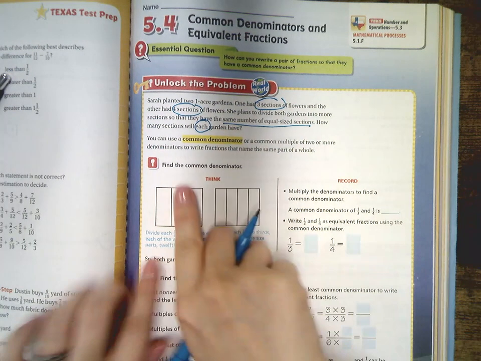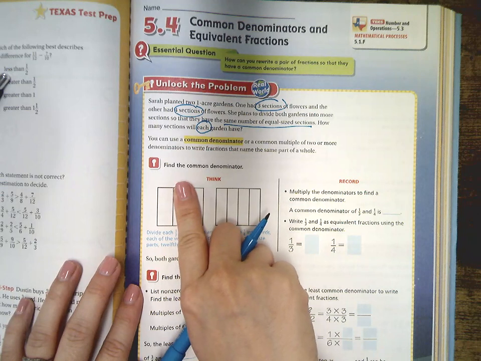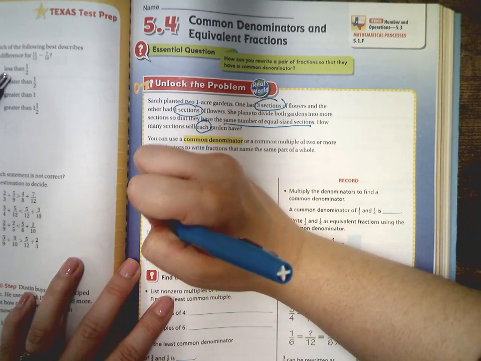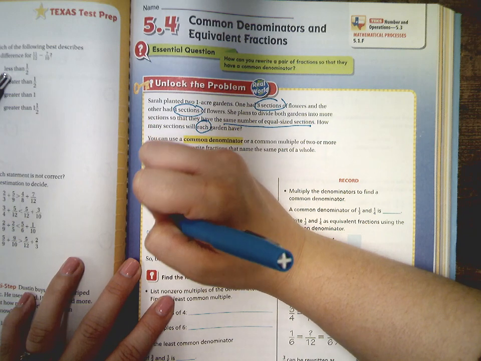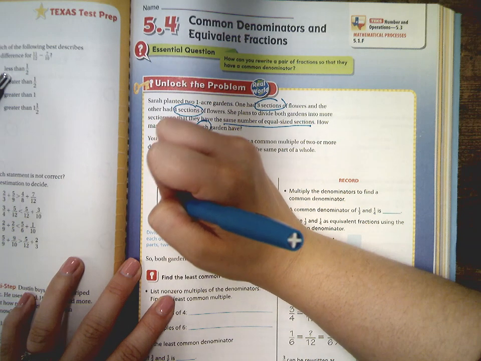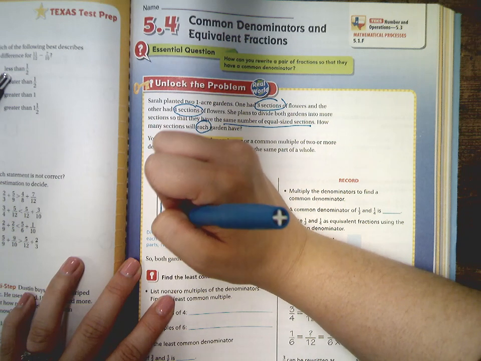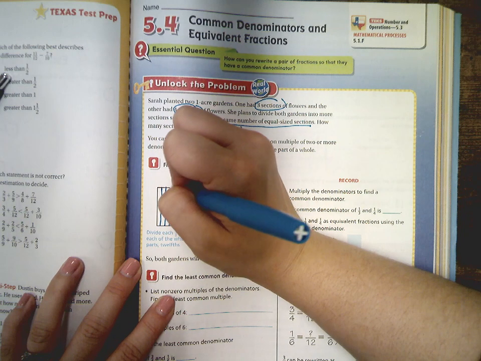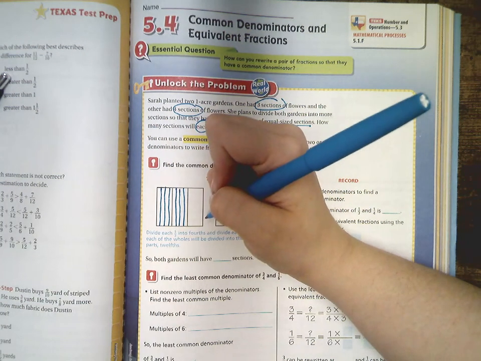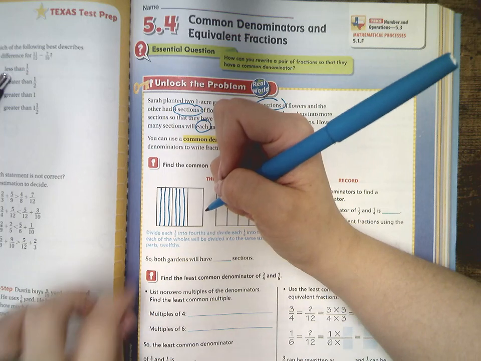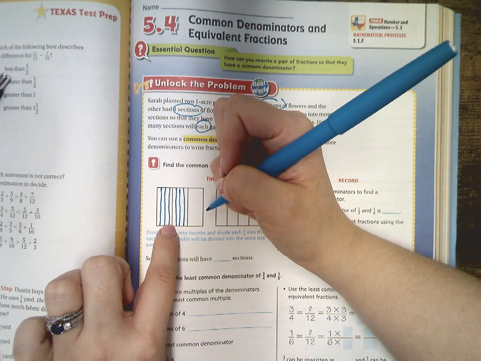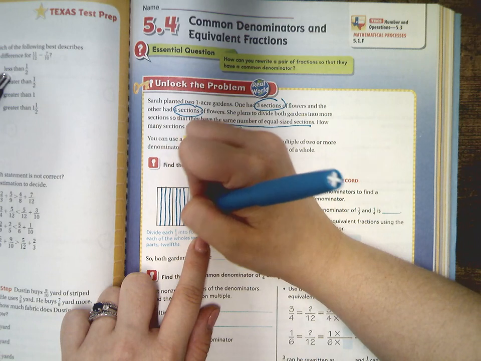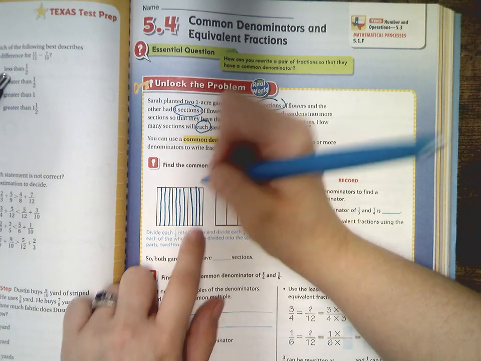How many lines do I need to make in each section if I'm going to divide it into fourths? Okay, 3, right? Try to make it as even as possible. You do that in each section. 3 lines to make fourths. Remember, it's always one less line because 1, 2, 3, 4.